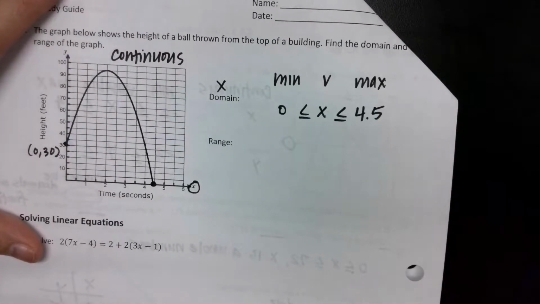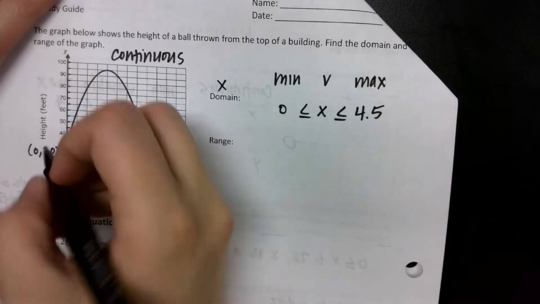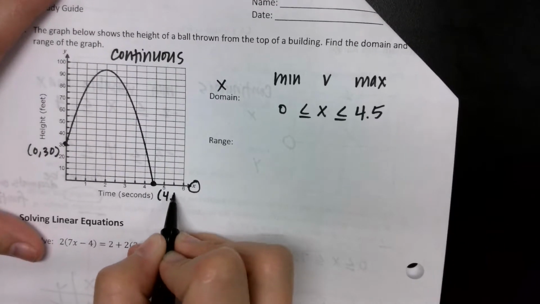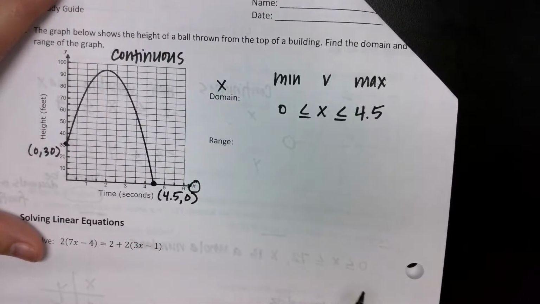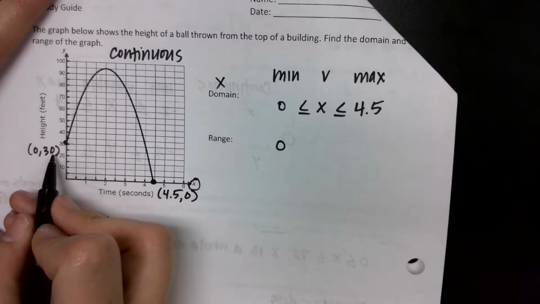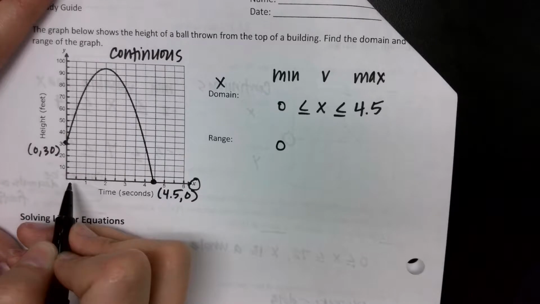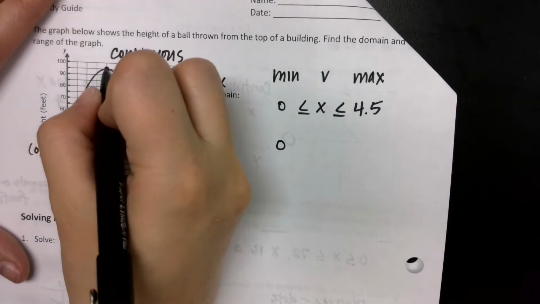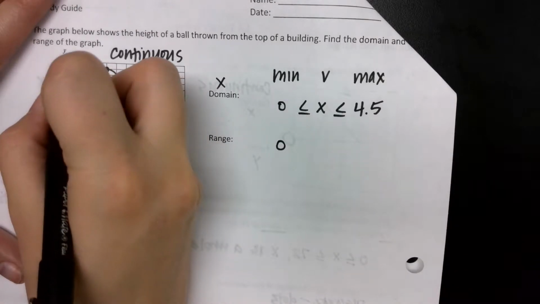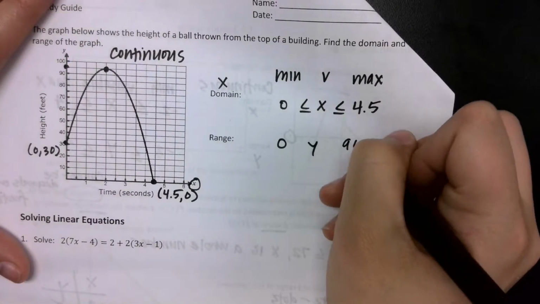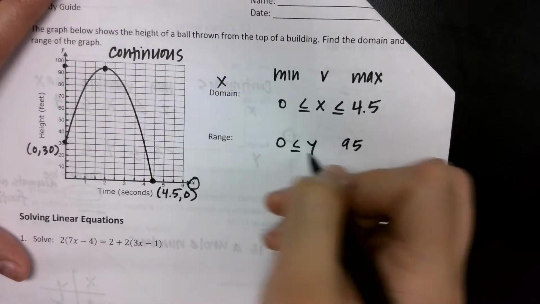Following the same procedure for range, my lowest y value is right here at 4.50. So my minimum y value is 0, not 30. There's a value that's lower than 30, and that's 0. Now my highest y value is in between 100 and 90, which is 95. Closed dot values.